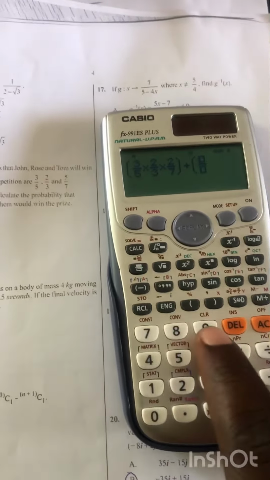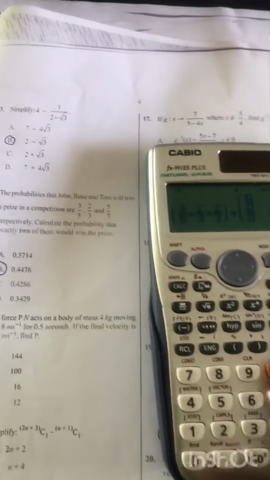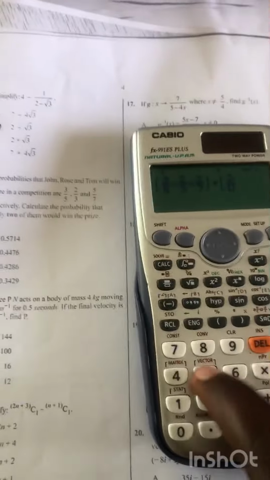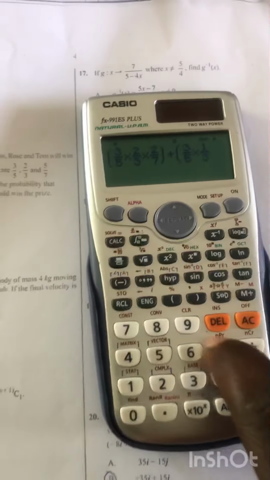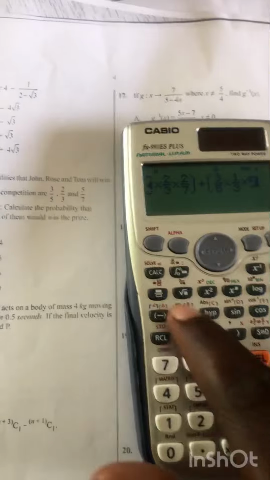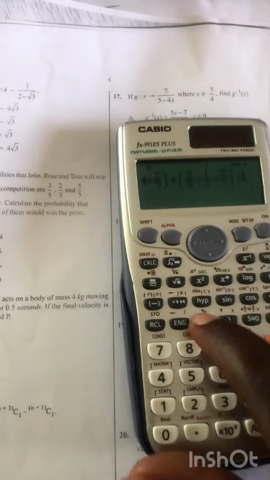John will win, that's 3 over 5 times Rose will fail, which is 1 over 3, then times Tom will win, 5 over 7. Then the last one, plus.